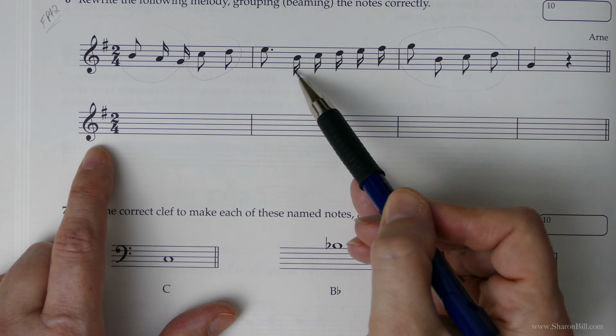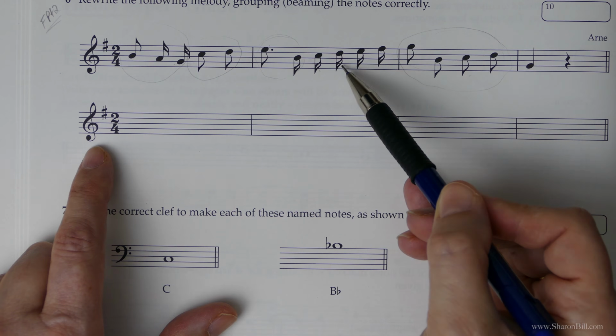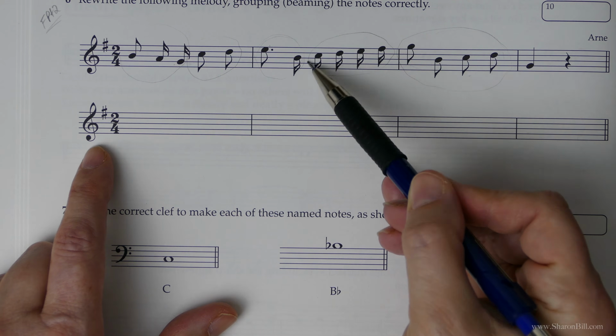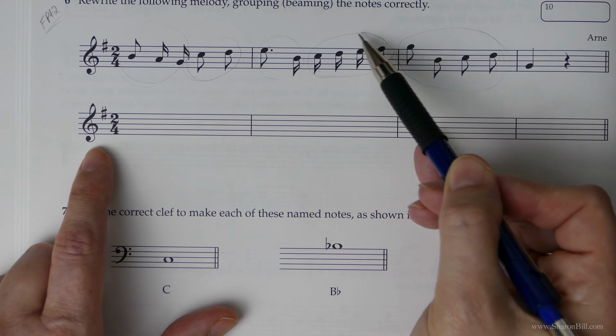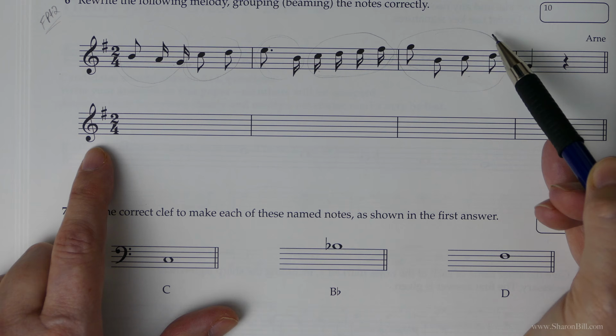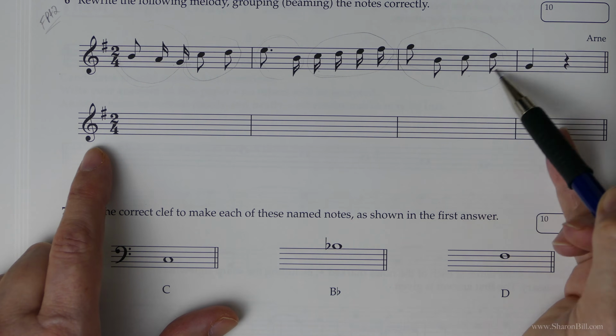So 3/4 of a beat and 1/4 of a beat give us a crotchet. 4/4 beats give us a whole beat, so they will need to go together. So you can see how these are going to need to be grouped to show each individual beat, apart from this exception here where we can group them all together.